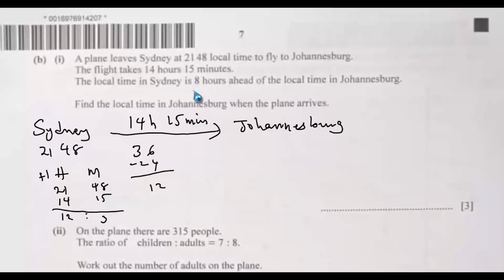So I can put 12 hours here the following day. So that means the aeroplane will arrive in Johannesburg by 12:03. Okay, that's the following day. But this 12:03 will be the time in what? In Sydney. So to get the time in Johannesburg, you have to subtract 8 hours. If you subtract 8 hours, that will give you 04:03. So that's what you get.